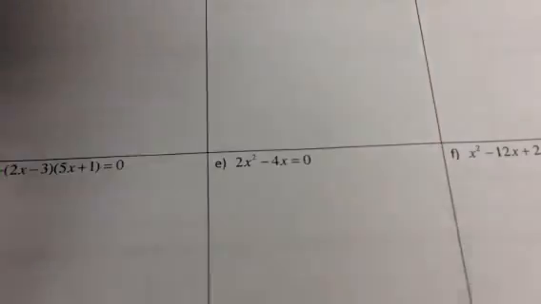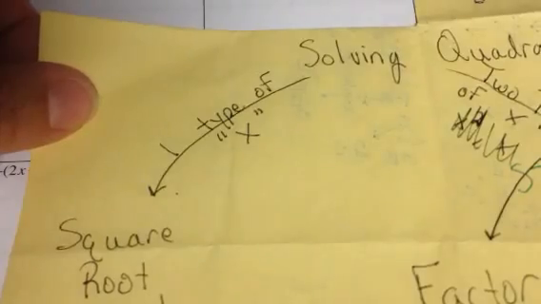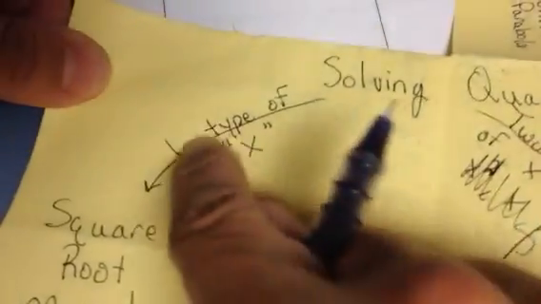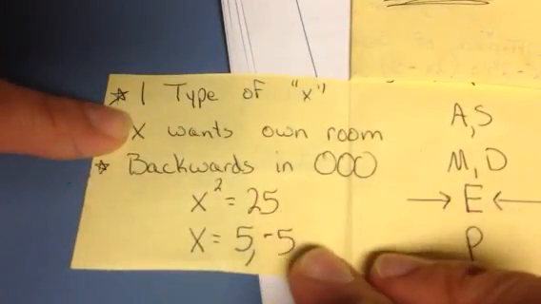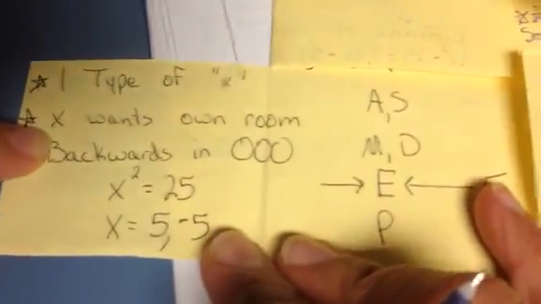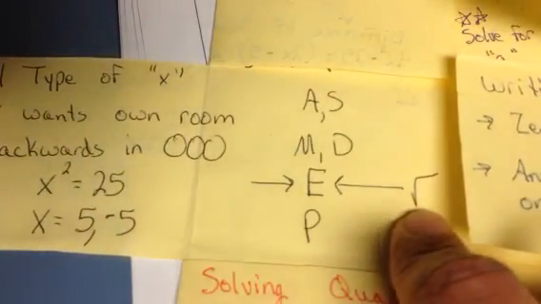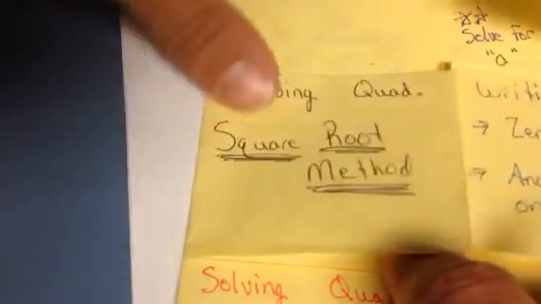All right, next we are moving on to solving. This is the back of your flip book, and you need to decide. This is good mile marker practice. Is there one type of x, or are there two types of x's? So again, I always go through and I look for the one type of x first. We're doing the square root method, and if you don't remember, go to the front of your flip book. Square root method is where it's one type of x. X wants its own room. We work backwards in the order of operations. And don't forget the exponent, you get rid of it by square rooting it.